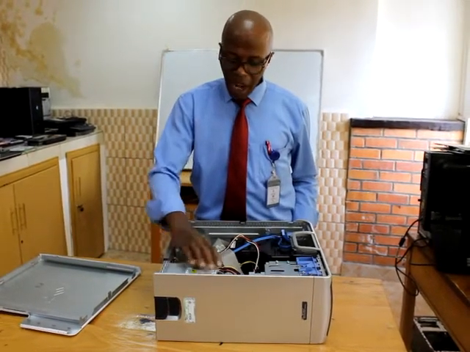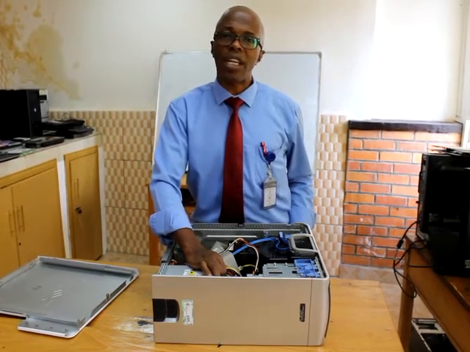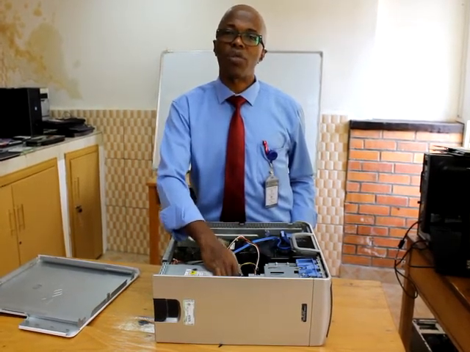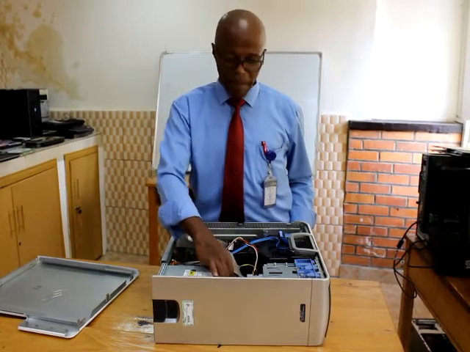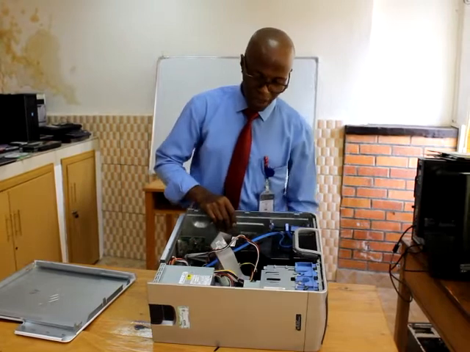You might add another hard drive, you might add another CD-ROM drive. All of those will need extra power. So you need to buy a power supply that has more to supply to any extra component you might add in your computer system.